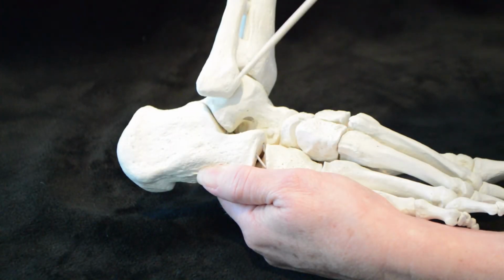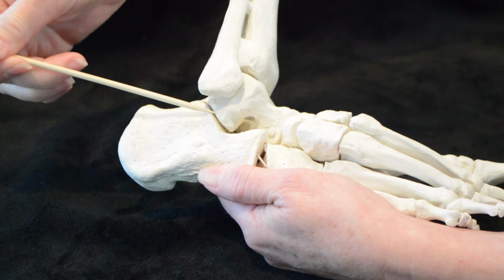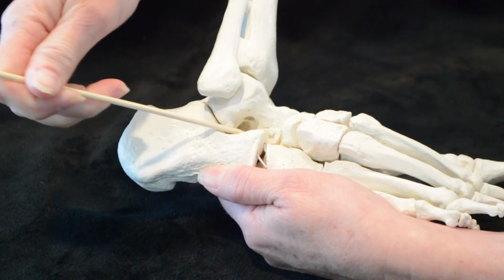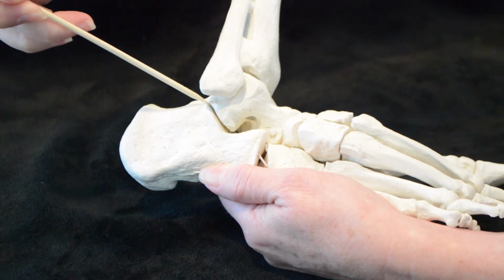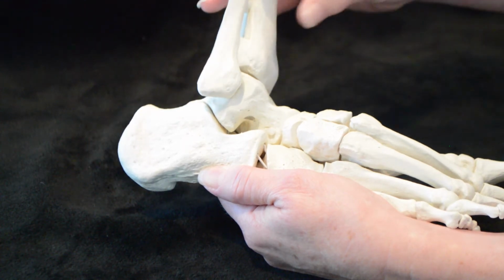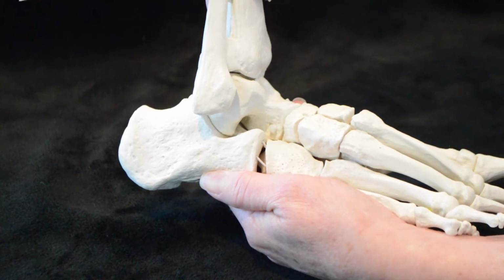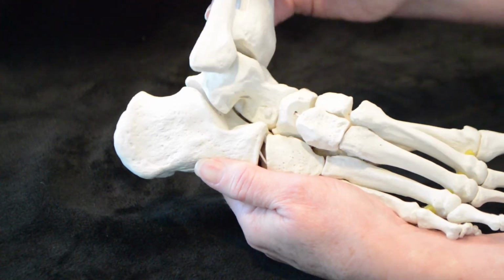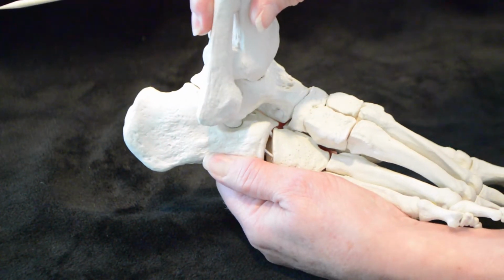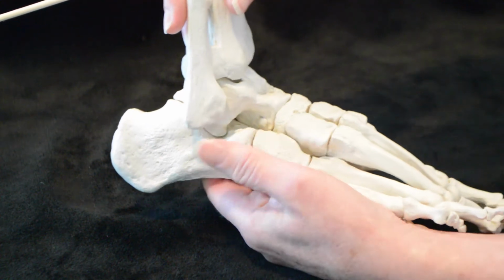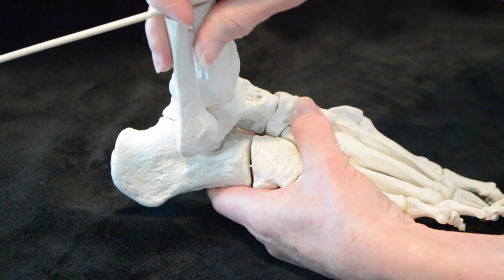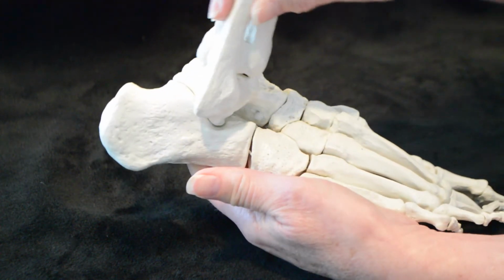Where the talus meets the bones of the foot posteriorly at the calcaneus, it forms the subtalar joint. This joint is particularly important as a shock absorber and stabilizer for walking over uneven ground. It also functions in inversion and eversion of the foot, allowing the calcaneus to pivot from side to side and to convert rear foot motion toward the forefoot.